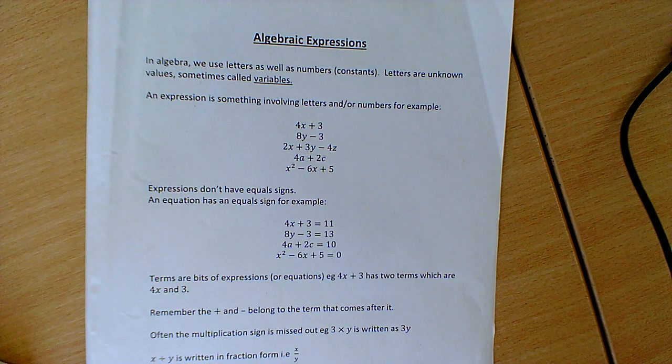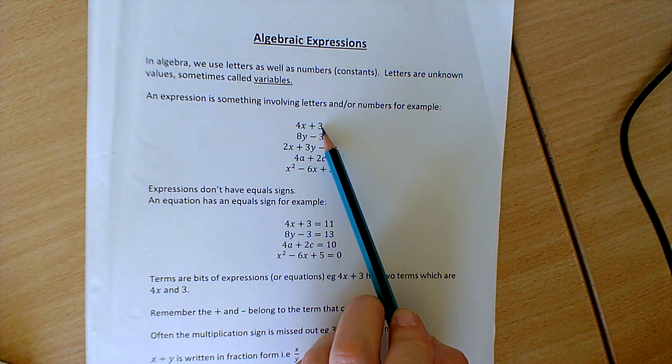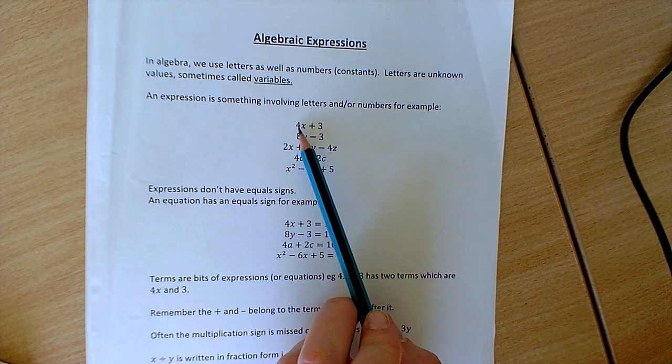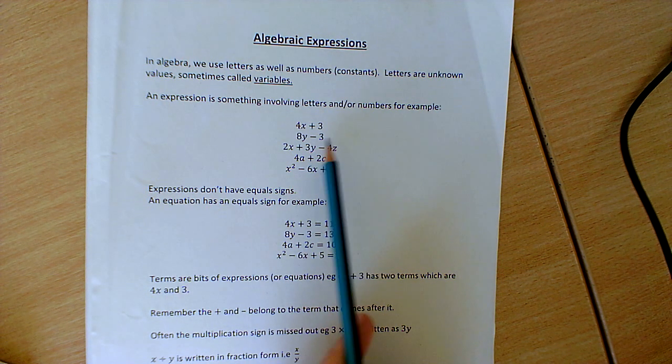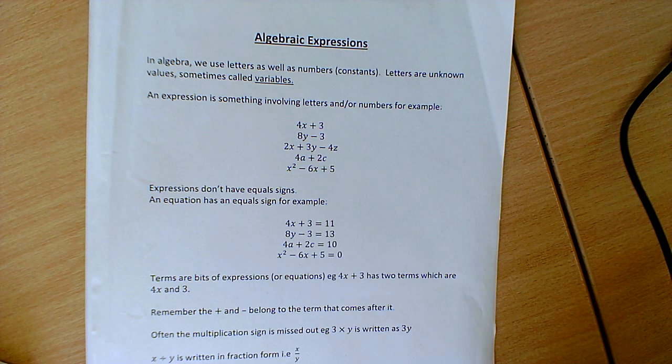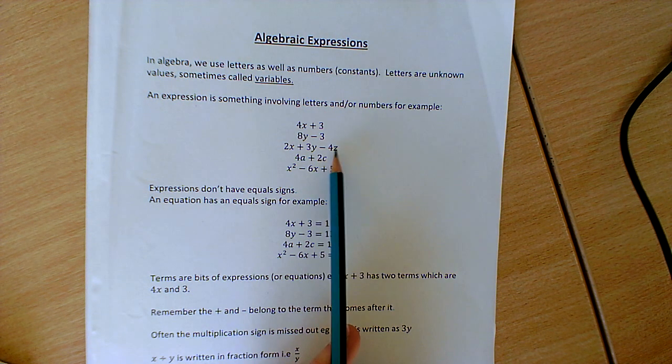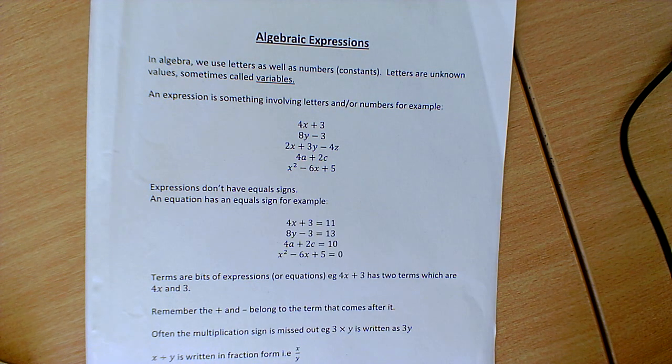Algebraic expressions. In algebra, we use letters and numbers. Letters are unknown values, sometimes called variables. Constants are the numbers that are on the end. The number in front of a variable or a letter is called a coefficient. An expression is something involving letters and/or numbers. For example, 4x plus 3, 8y minus 3, 2x plus 3y minus 4z is another example of an expression.